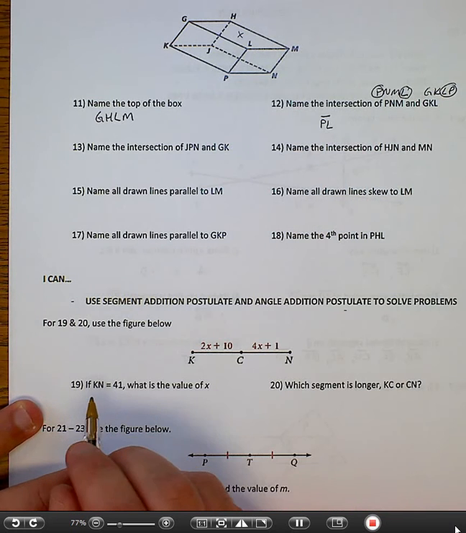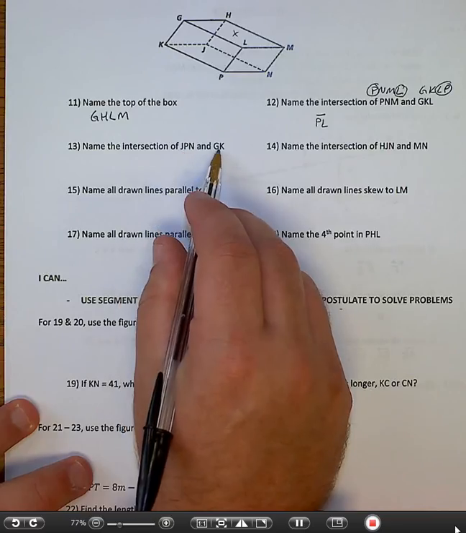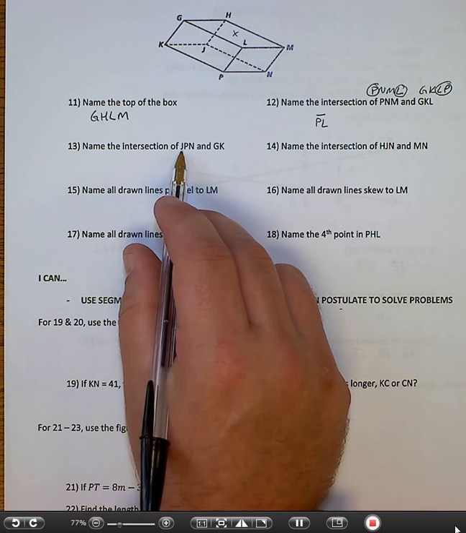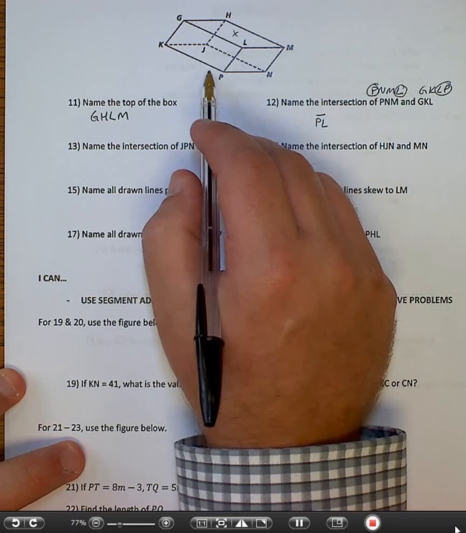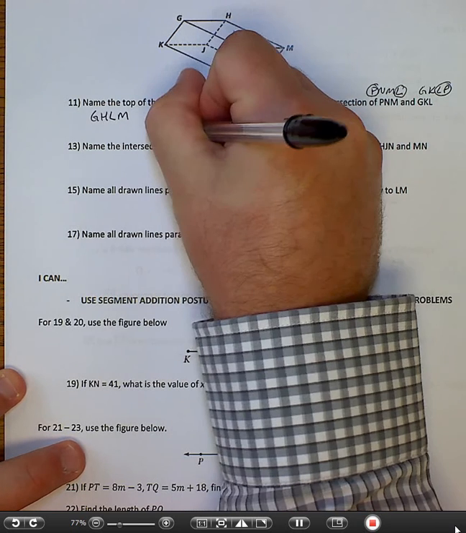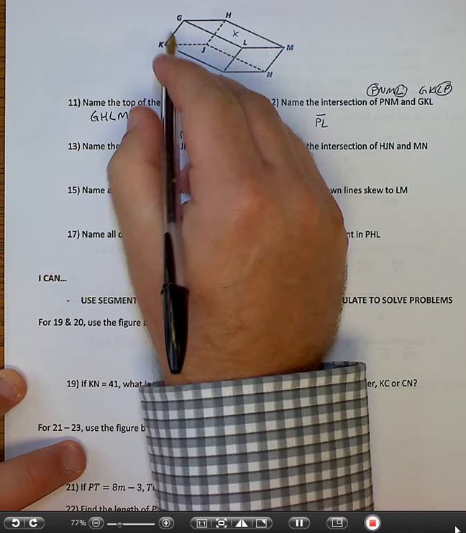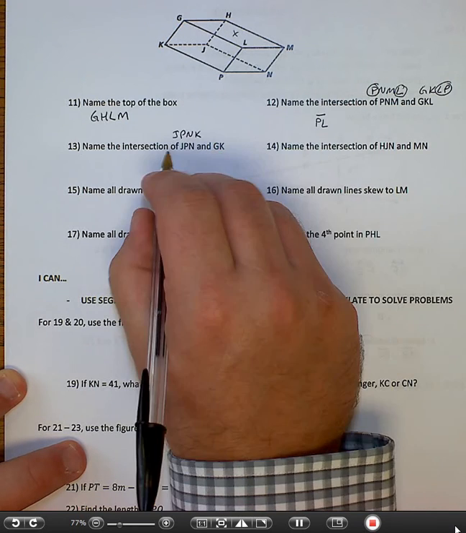Name the intersection of JPN and GK. Well, that's a plane and a line. There's no theorem or postulate that tells us how they meet. They could meet at a line. They could meet at a point. Let's look and see what happens. JPN, that's the bottom. The 4th point would be K. So J, P, N, K. And then GK is right here. So what letter or letters do they have in common? Well, it's just point K.